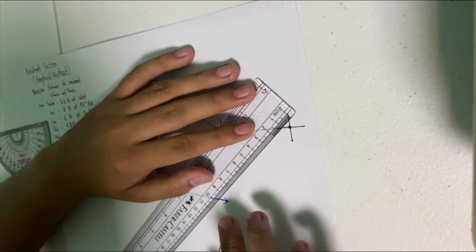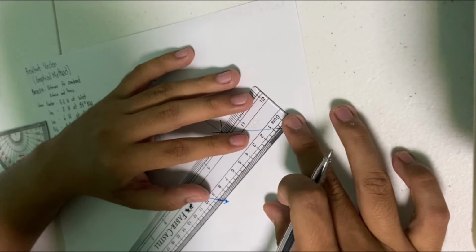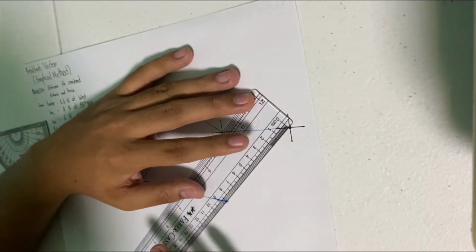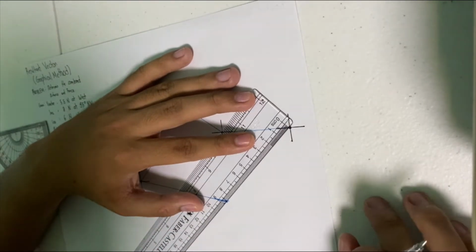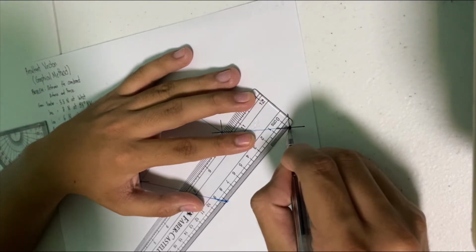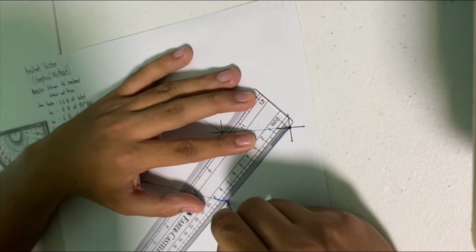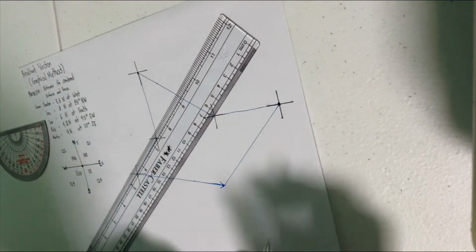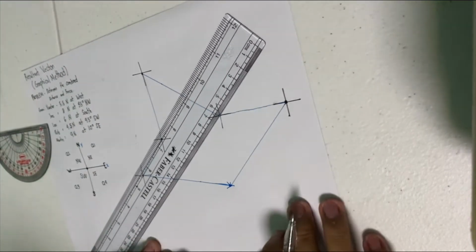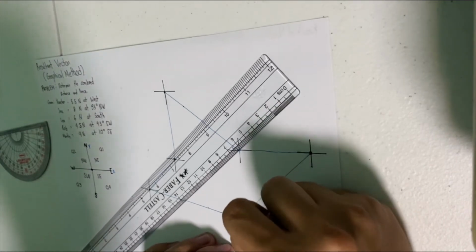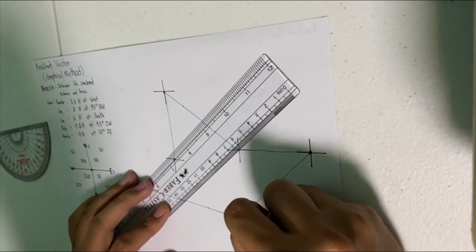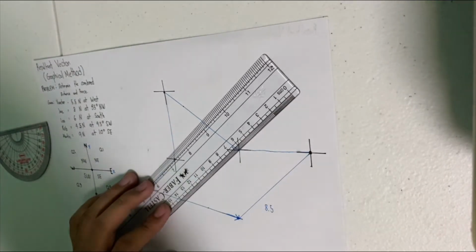Once again, trace it from point to point. Here it is exactly 8.5. So this is 8.5 in centimeters, that is the Newton. So 8.5 N.